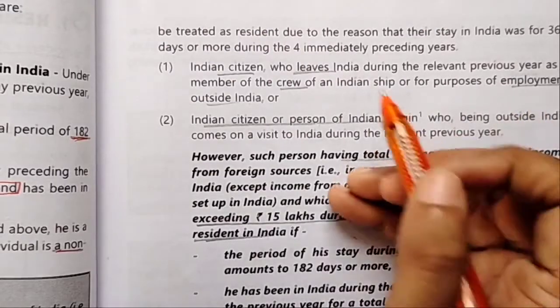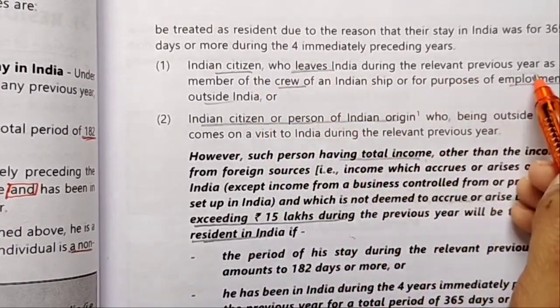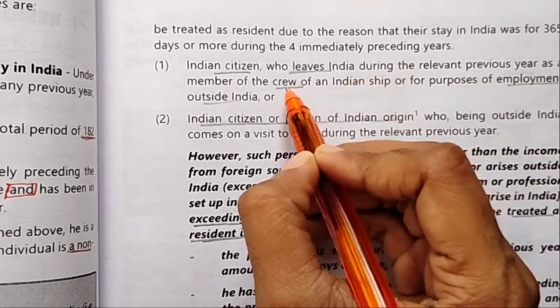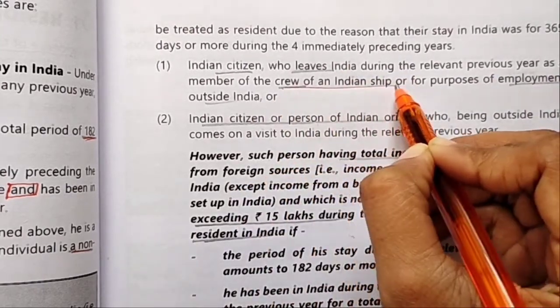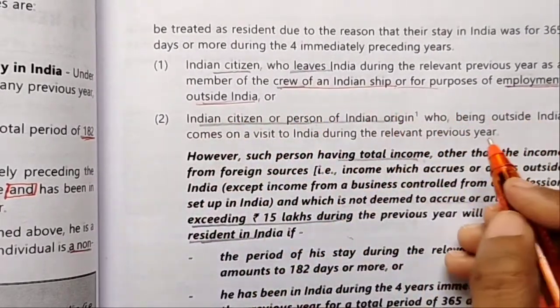categories. And the first one is a person living in India during the previous year as a member of the crew of an Indian ship or for the purpose of employment outside India. So, an Indian citizen leaves India.